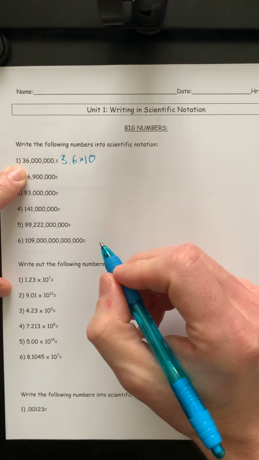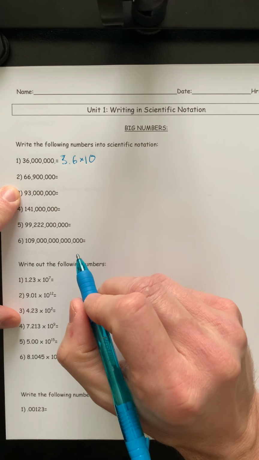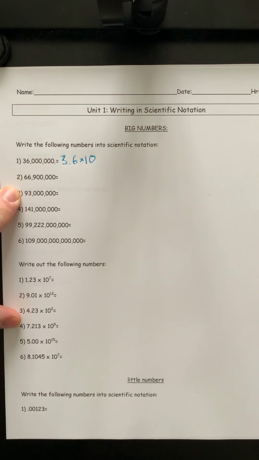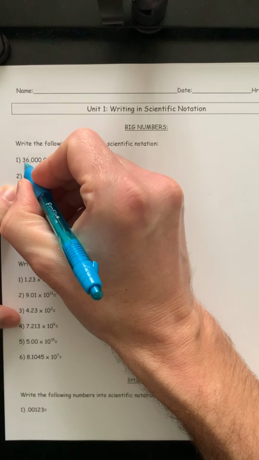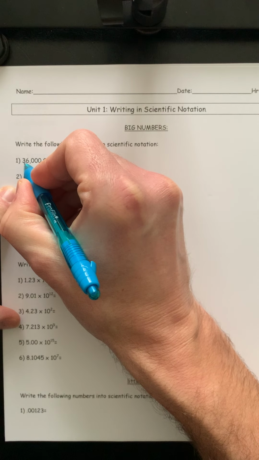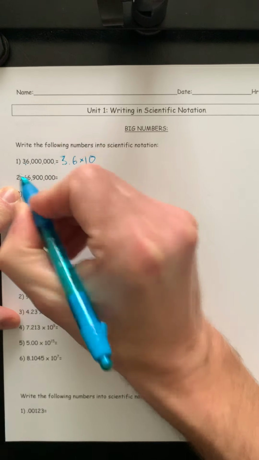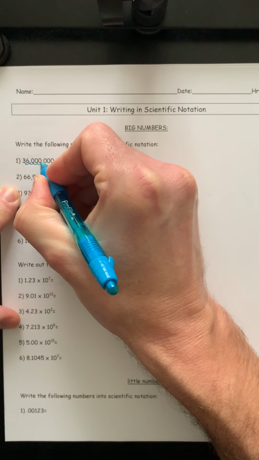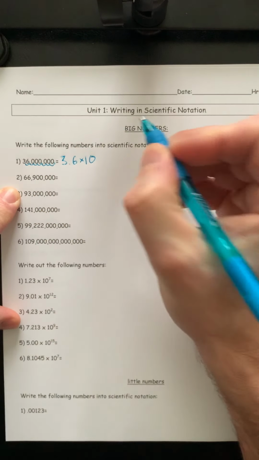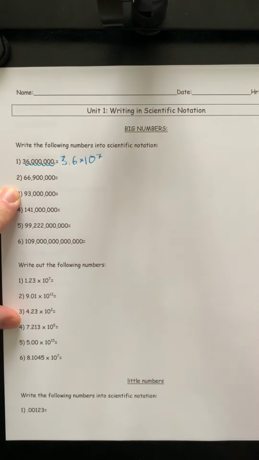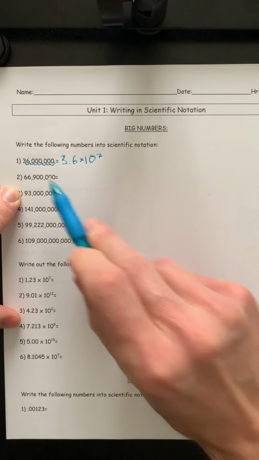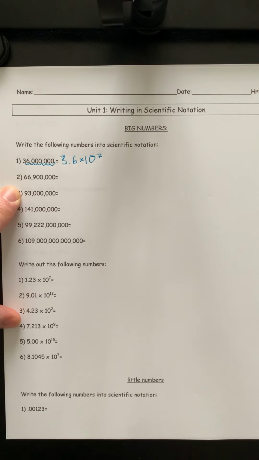So what do you do? You count how many spots you'd move the decimal over to get the number you were trying to represent. I usually draw little ditches here. If you don't want to do that, that's fine, but I just feel like it minimizes my chance of making a mistake. So let's count them out: 1, 2, 3, 4, 5, 6, 7. So 3.6 times 10 to the 7th is the equivalent of 36 million.